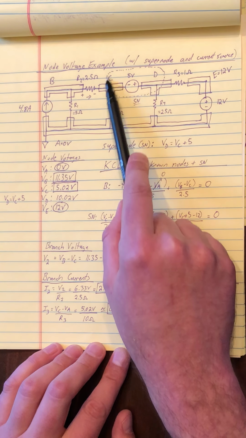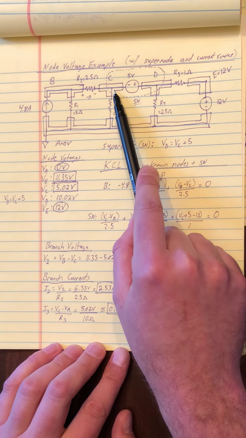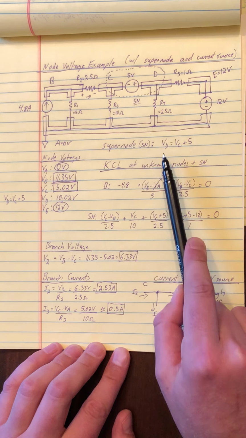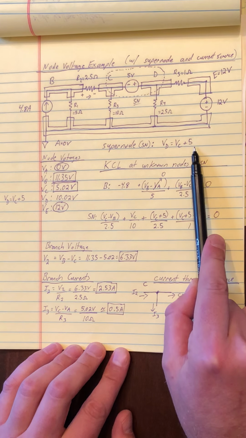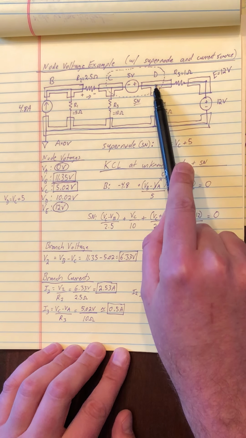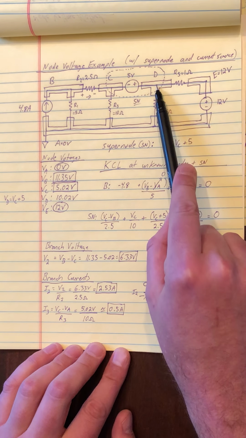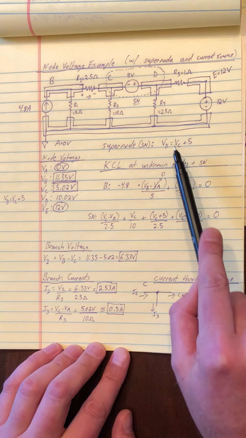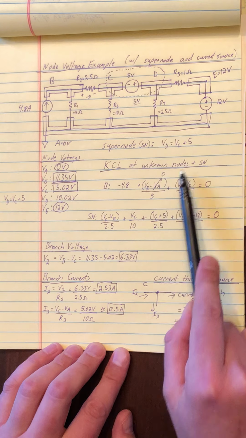So we're going to use C as our reference node, and then D, since we have this 5-volt source in between, is just going to have the value of C plus 5 volts. And so whenever we write a voltage or a current expression in terms of voltage out of D, we have to use VC plus 5 volts. And so that's shown right there.